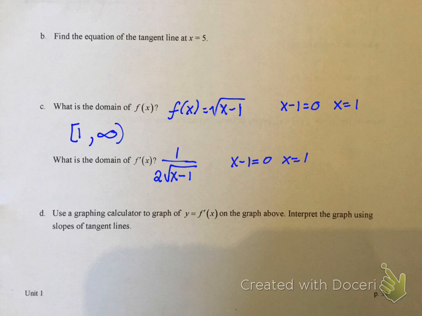And if I zero out the denominator, I get 1 over 2 times 0, which is 1 over 0. Remember, that's undefined. So I cannot include 1 in my solution because it's in the denominator, but I can include every number bigger than that because that'll make it a positive value. So your domain is 1 to positive infinity.